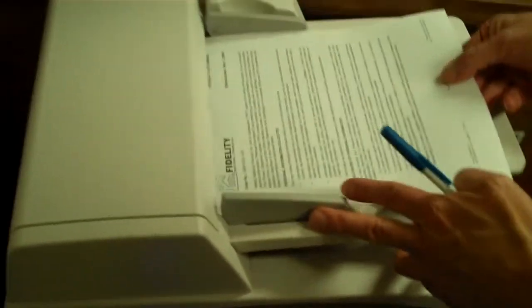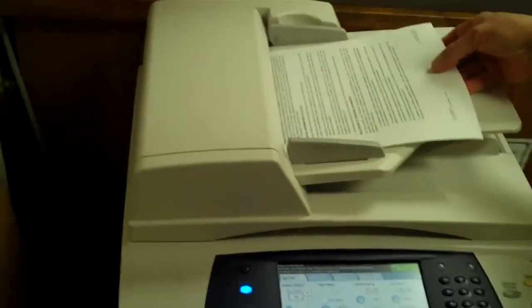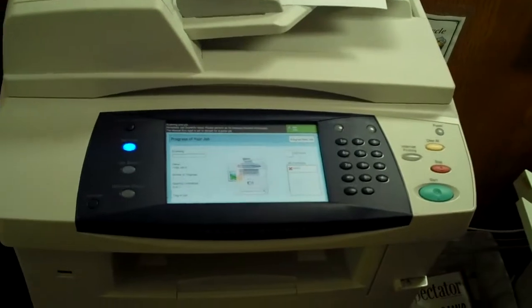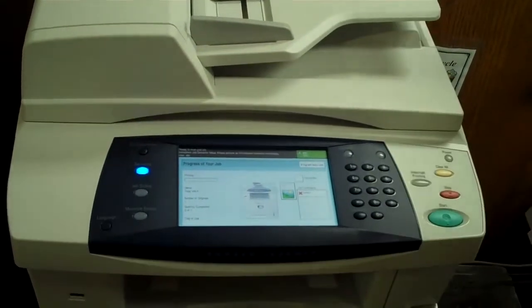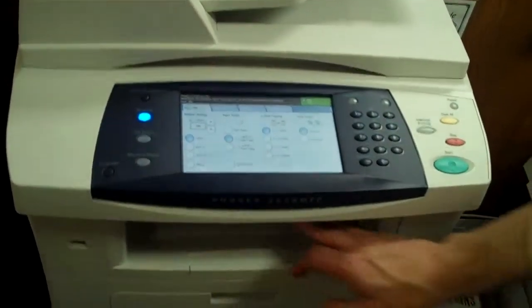take your sheet face up into the feeder, slide it in, hit the start button. It will then take the image, slide it through, and the copy comes out right down below. Great quality. Good. Yay. All right.